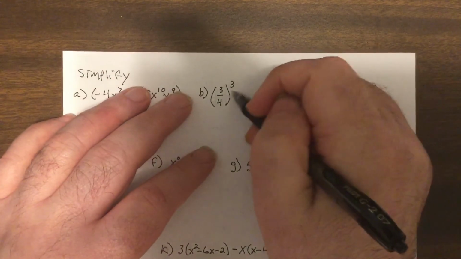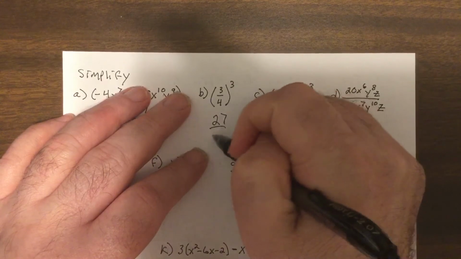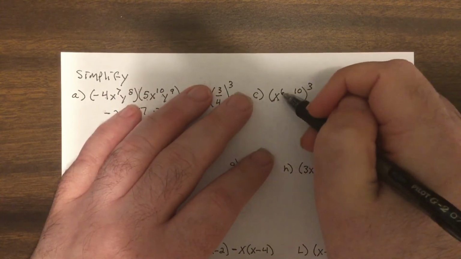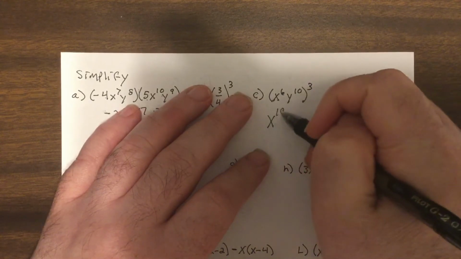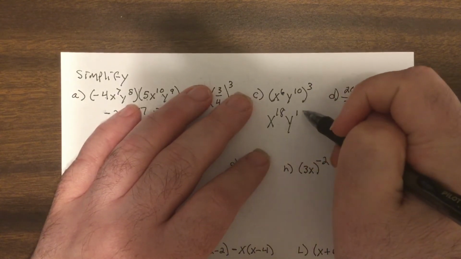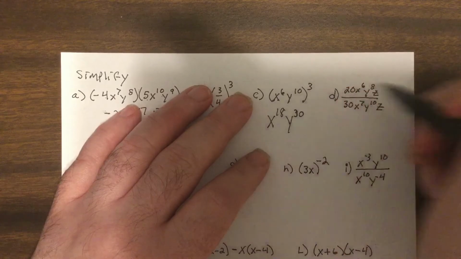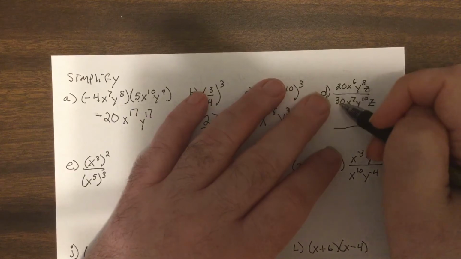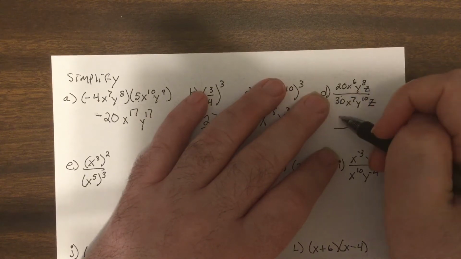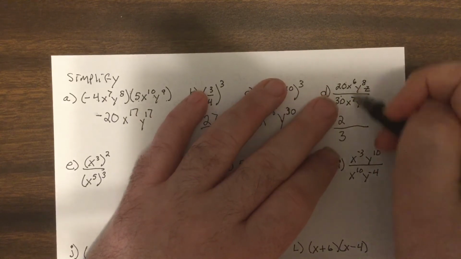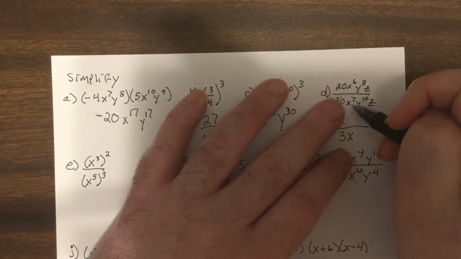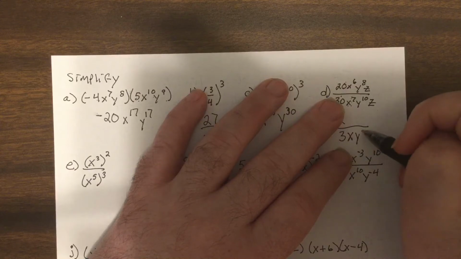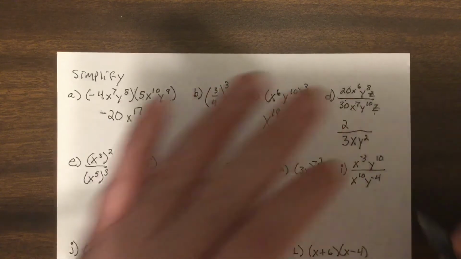Okay, cube both terms, so 27 over 64. This one, when you raise a base to a power to another power, you multiply. Oh, this is going well. Okay, dividing the coefficients, you do like a normal fraction, so that'd be 2/3. That'd be x on the bottom, because when you divide two things with the same base, you subtract the powers. Y squared, and anything divided by itself is 1.